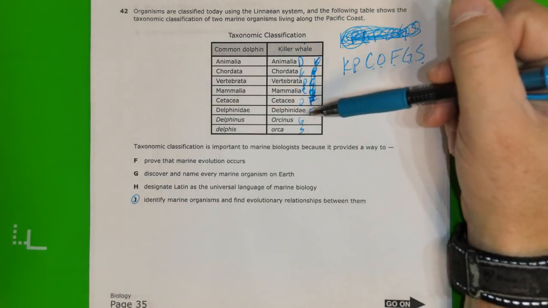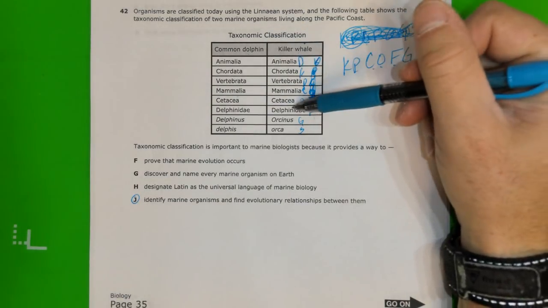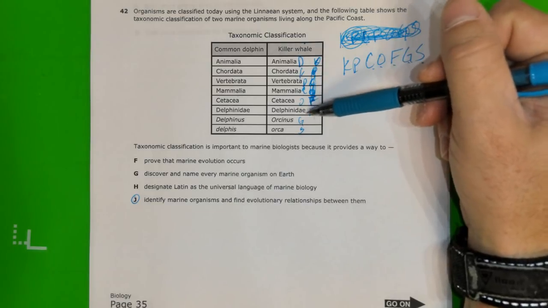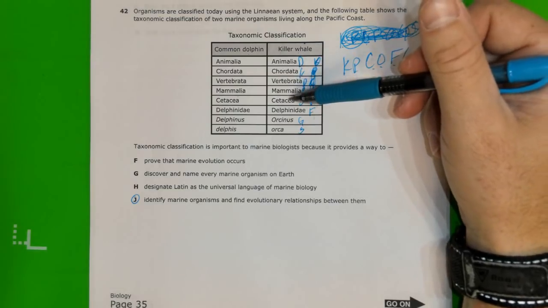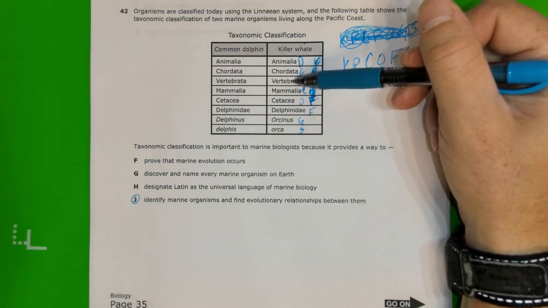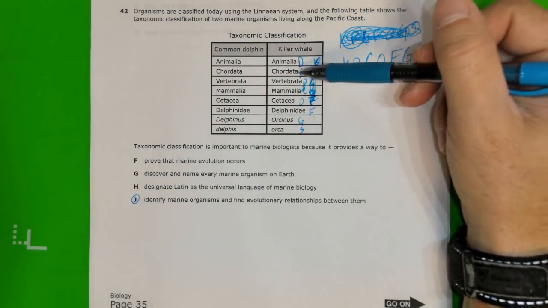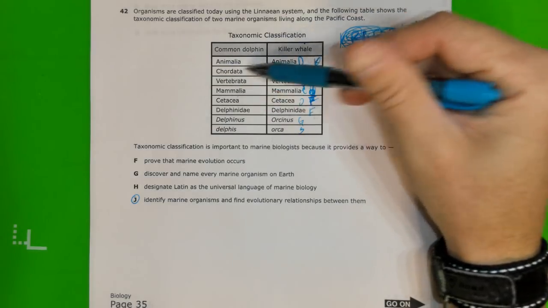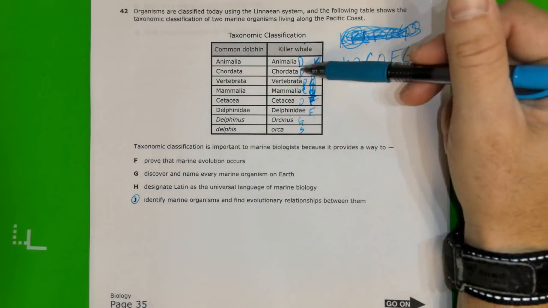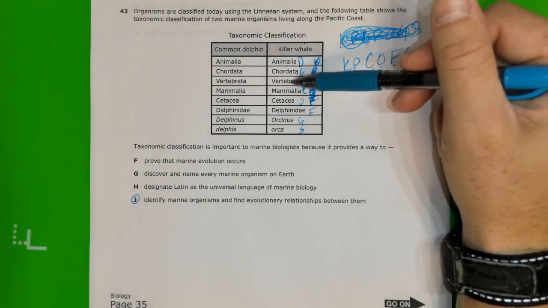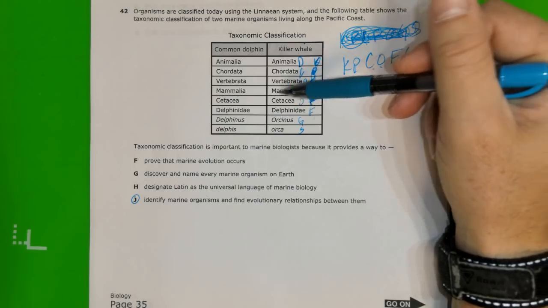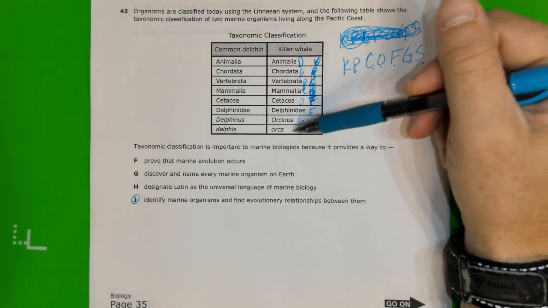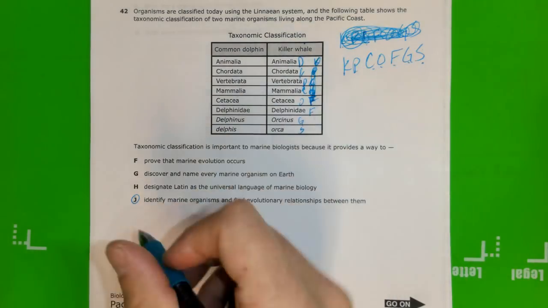Because if we know that a dolphin and a whale have everything above, including family, in common, that they must have had a common ancestor somewhere back in the day that gave them all of these same very familiar traits. So they're both animals. They both have chordata, which means backbone. They have vertebrae, or they have backbones. They're mammals. Everything is very similar. So they had to have a common ancestor somewhere. So it's going to be J.